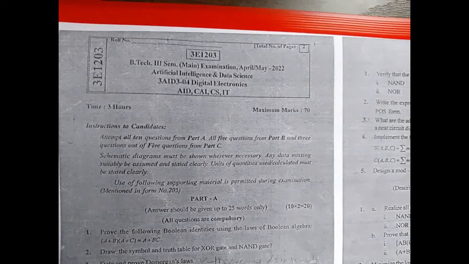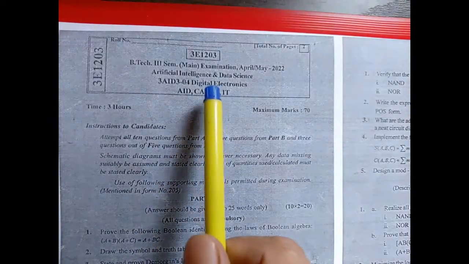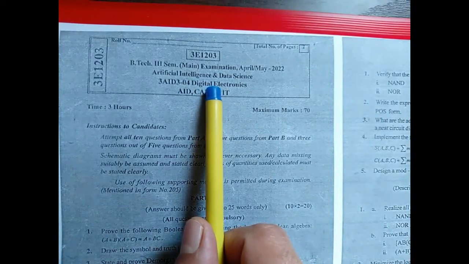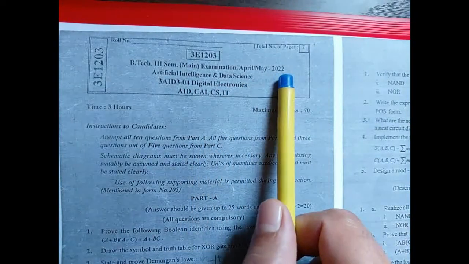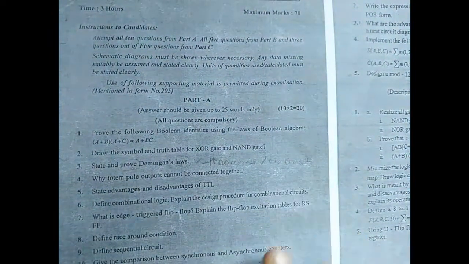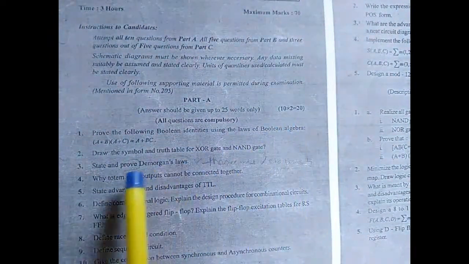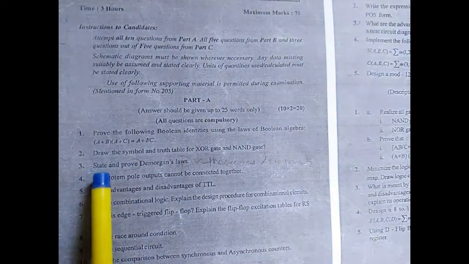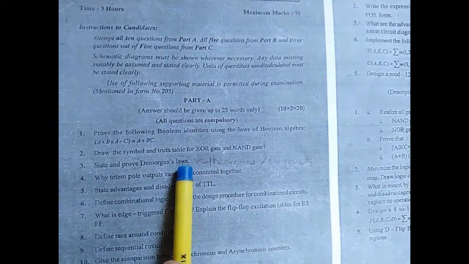I am Sandeep. Today I am going to solve a question from the Rajasthan Technical University's question paper for the subject Digital Electronics, 2022 end term exams. Now the question that I want to take is a 2 marks question, which is question number 3, and it asks us to state and prove De Morgan's laws.